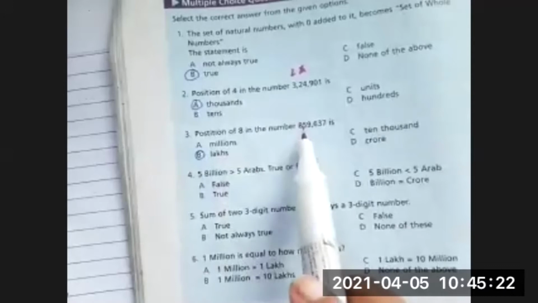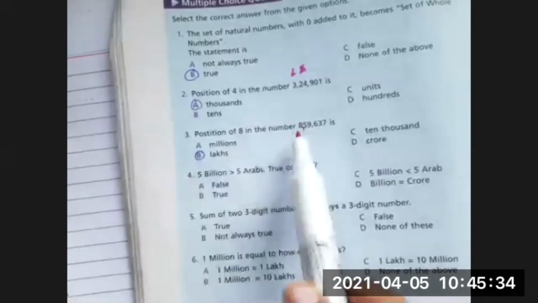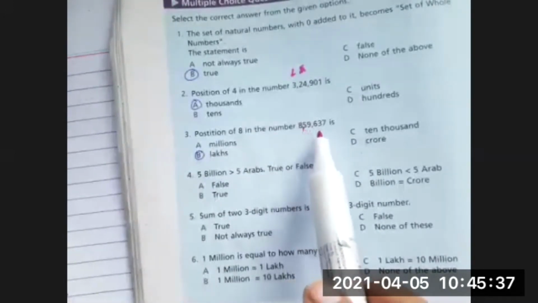Then the third part: position of 8 in the number 859,637 is millions. There is a comma after 8, so put a comma here. This is a Pakistani number: millions, lakhs, 10,000, crores. So 8 is in lakhs. 8,59,637. So 8 is in lakhs. There is a comma after 8 in the question.